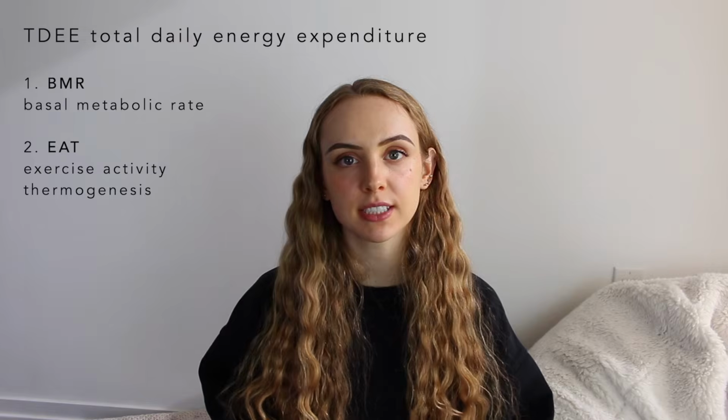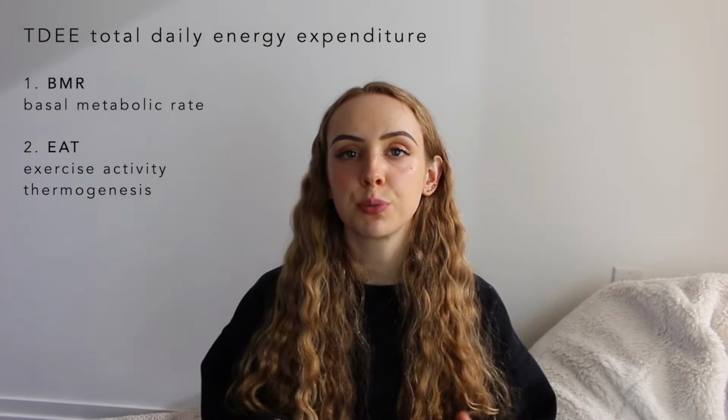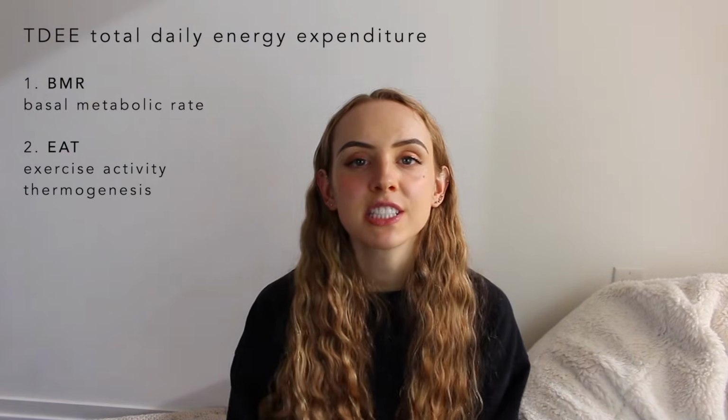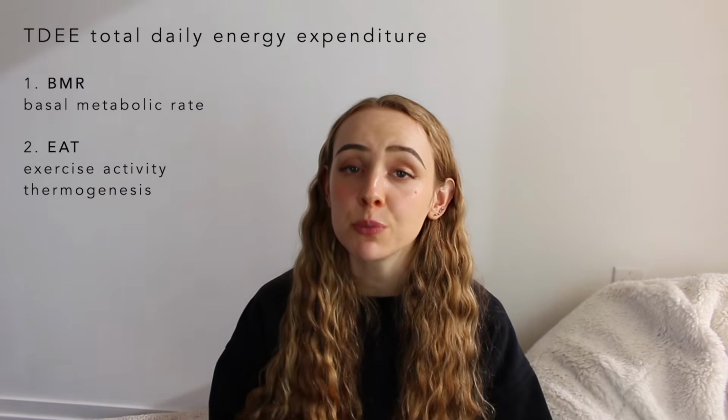The second component is EAT, which stands for Exercise Activity Thermogenesis, and essentially refers to the calories you burn from intentional exercise. This number will obviously vary quite a bit depending on how much exercise you do, but for the majority of cases, it usually only makes up a very small chunk of your TDEE, which explains why it's pretty much impossible to out-exercise a bad diet. Exercise just doesn't burn as many calories as people think.